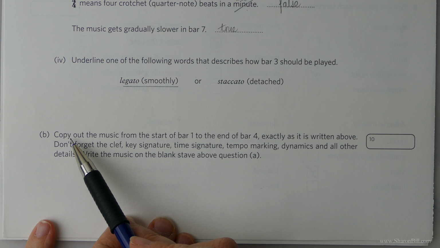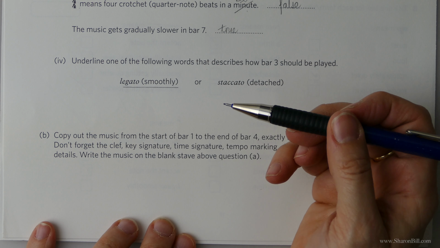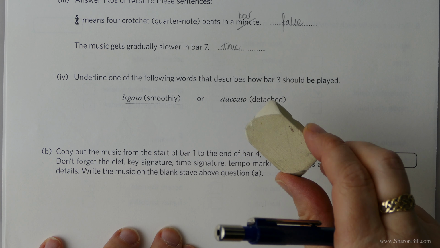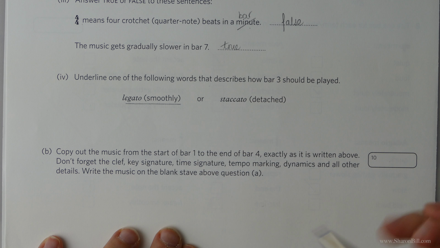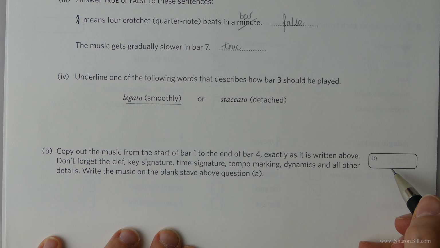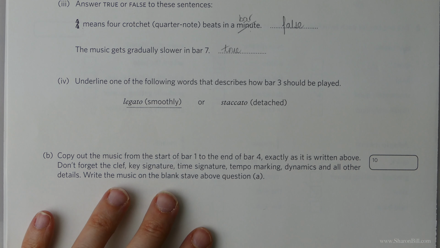And now we have 10 marks just for copying. And so there's no excuse here. You need a sharp pencil. I use a mechanical pencil so it stays nice and sharp. Have your rubber to hand just in case something goes awry. And they even give us a checklist to make sure we don't forget anything. There's no reason we shouldn't get 10 full marks here.